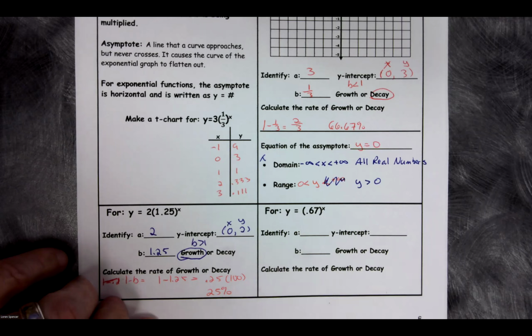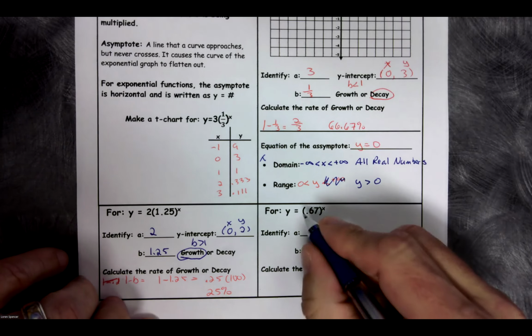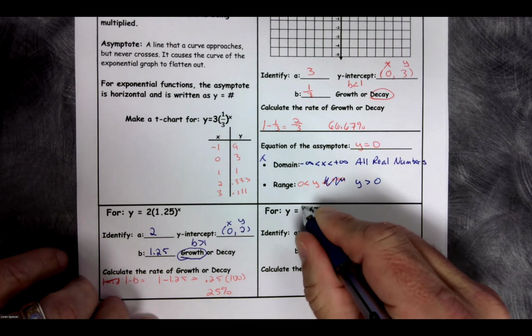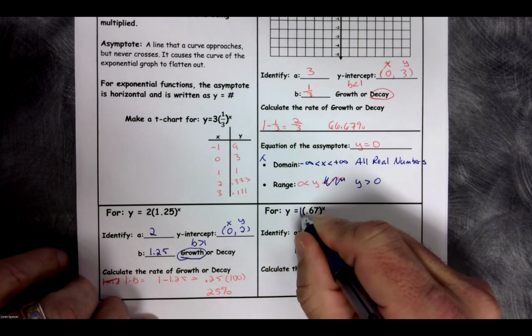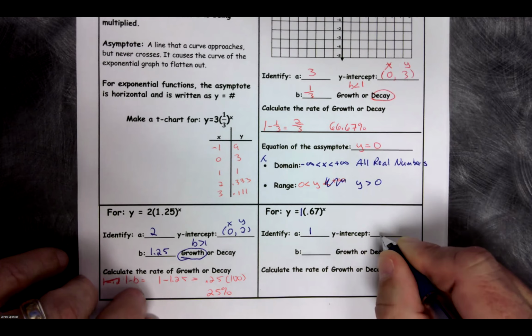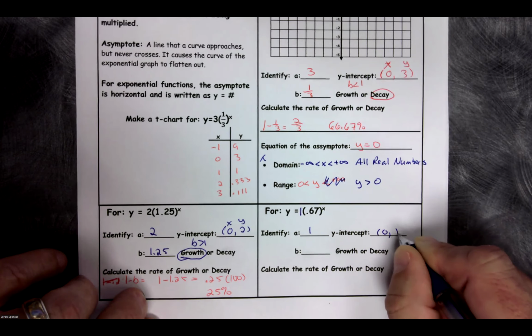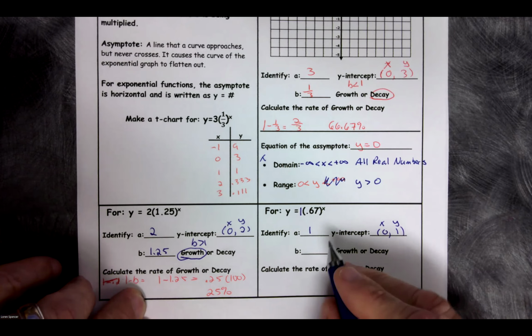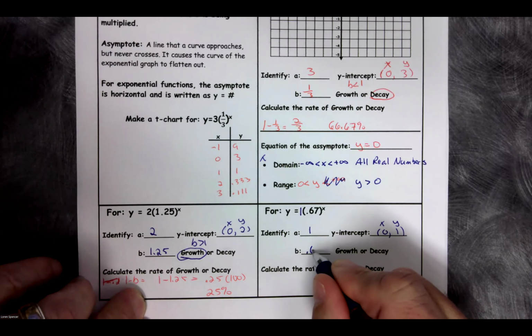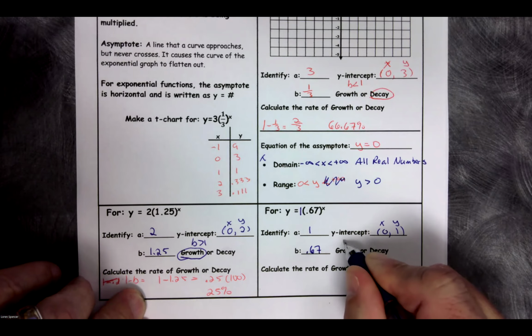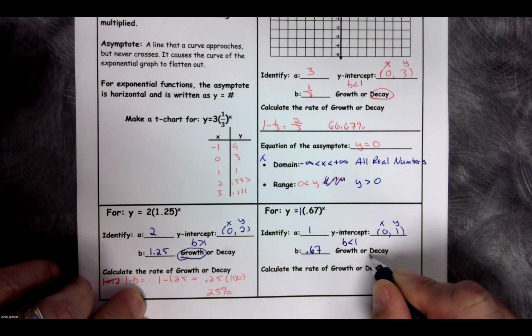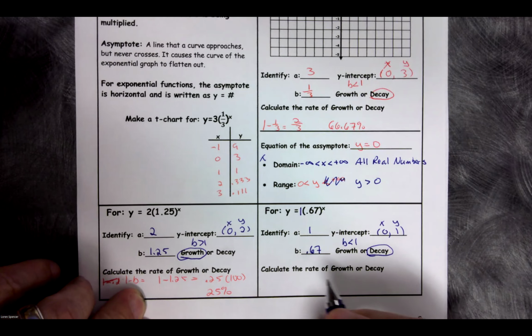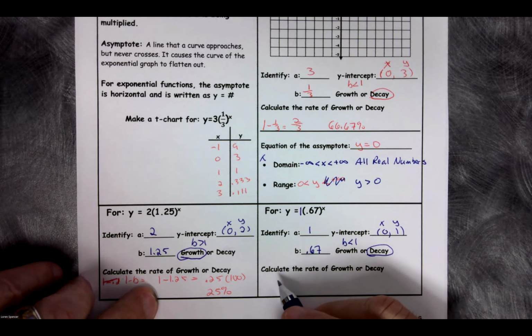Over here, I don't see an A, but I have a number here. So this means this is a 1. So A is 1, which means my y-intercept is 0, 1. This is x, this is y. This is 0.67. And in this case, B is less than 1. If it's less than 1, this is decay. All right?